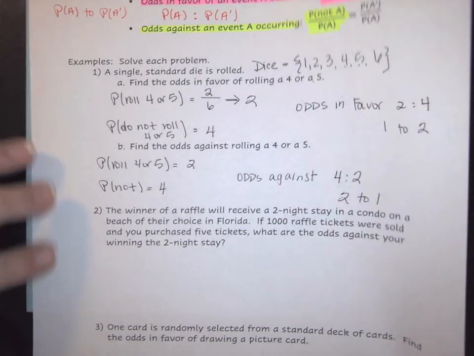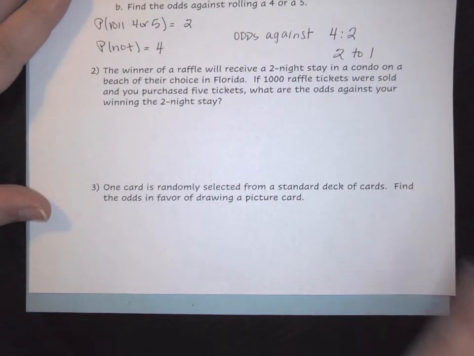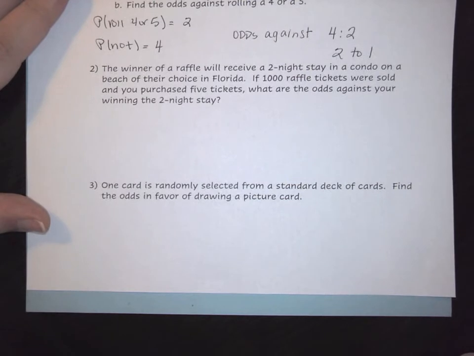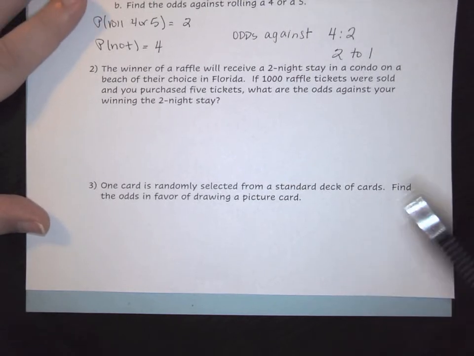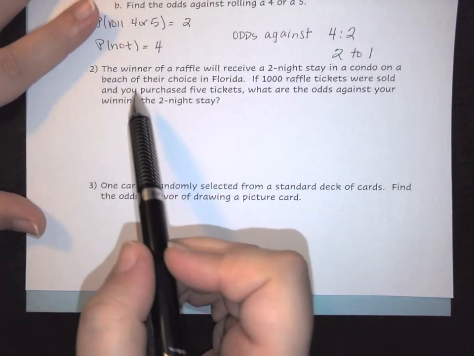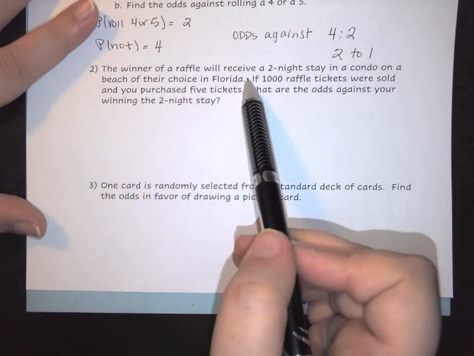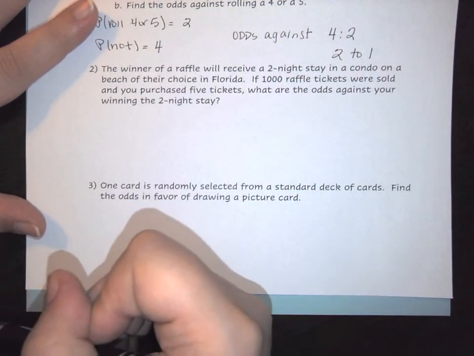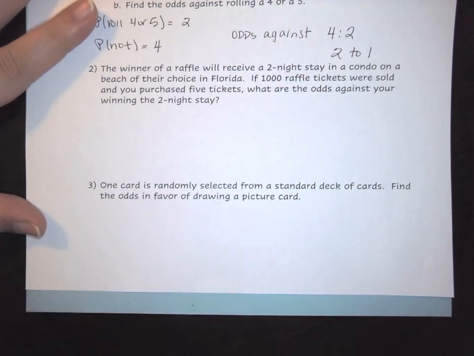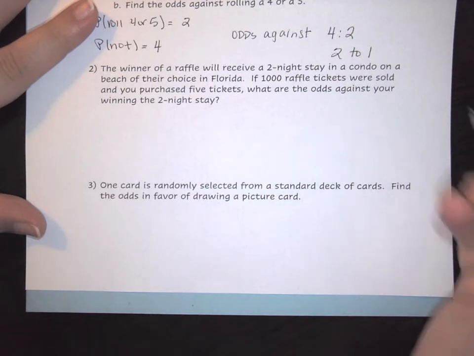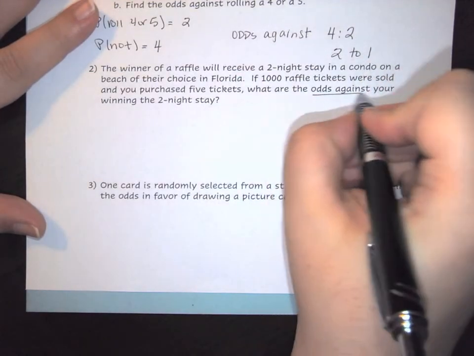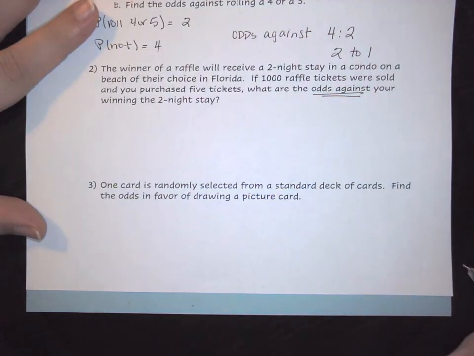So let's look at a couple of different examples, just so that you can see other ways to approach this. Here I've got this word problem. It says the winner of a raffle will receive a 2-night stay in a condo on a beach of their choice in Florida. If 1,000 raffle tickets were sold and you purchased 5 tickets, what are the odds against your winning the 2-night stay? So we want to find odds against.